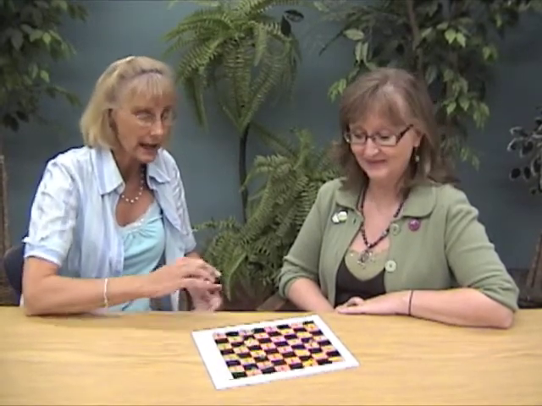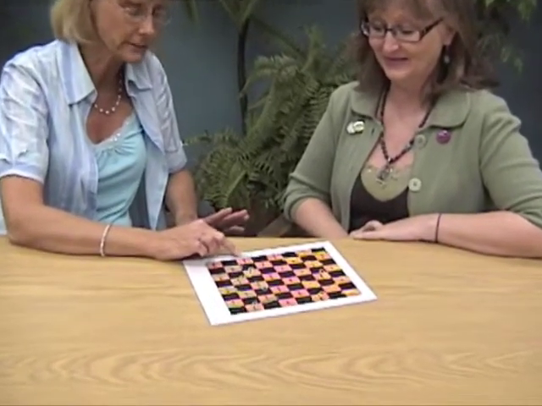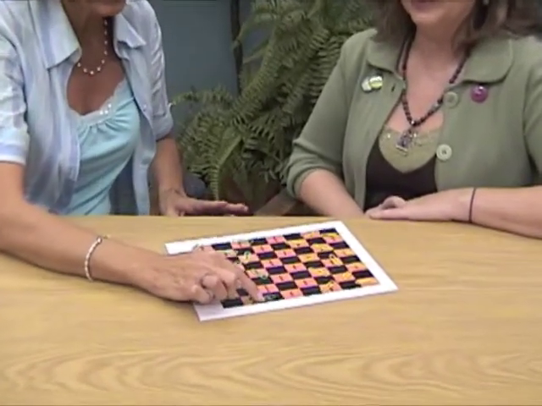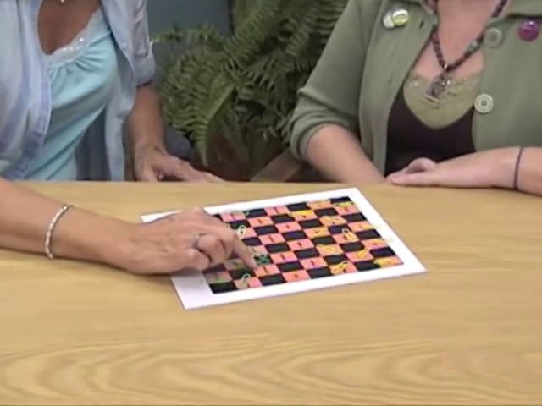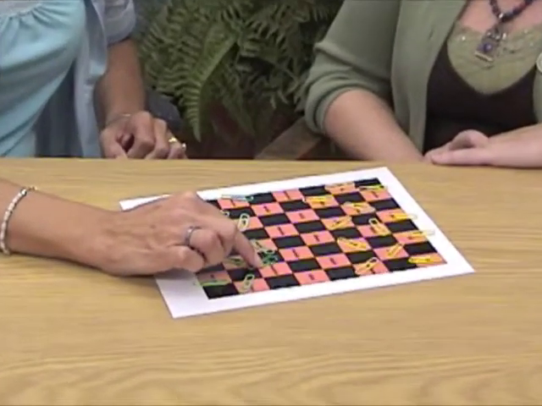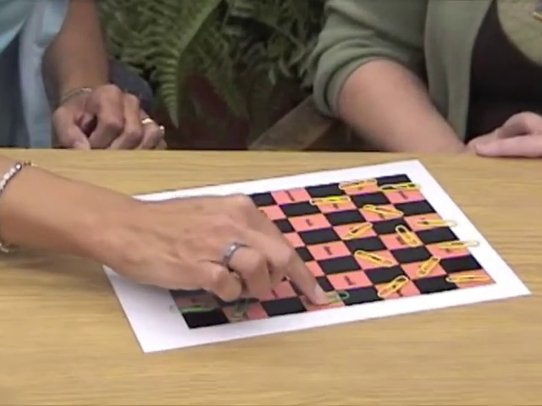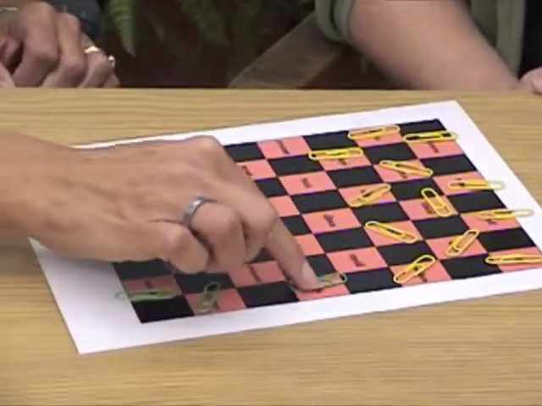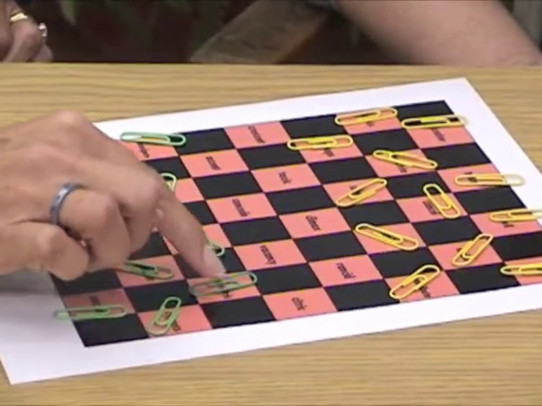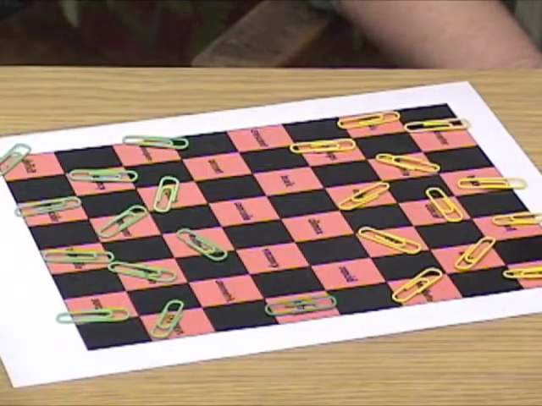Let's say, for example, that I'm going to go first. I would take my paper clip, and remember, this is the first time that the students have been exposed to the game. I'm going to move from this square here, which says concentric, over to citric. And I need to be able to read both words in order to make that move. So I've moved, and now it's Lauren's turn.